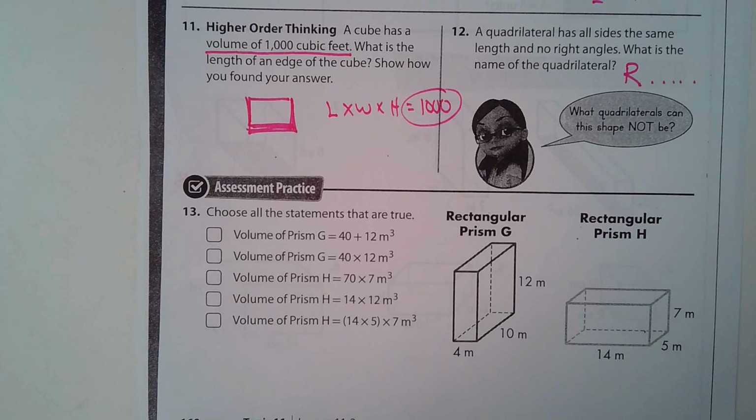Number 11, a cube has a volume of 1,000 feet. What's the length of the edge of the cube? So in other words, all the sides, that wasn't a very good cube, all the sides are the same length. They're all the same. So what's the length of each one? I mean, in other words, three numbers that are the same that equal 1,000. Whew. How hard is that, huh?